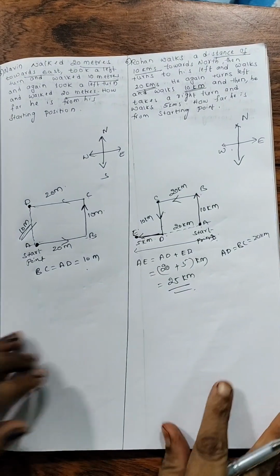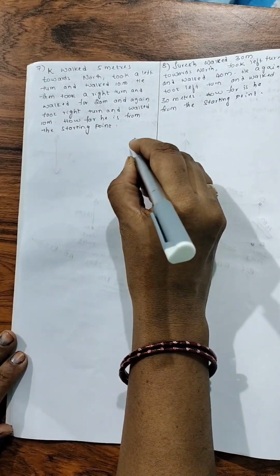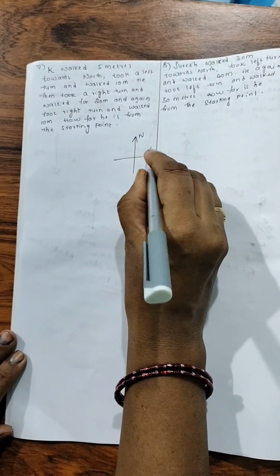Hope you understood. Now let us move to the next question. So first, as usual, I'm drawing the directions.